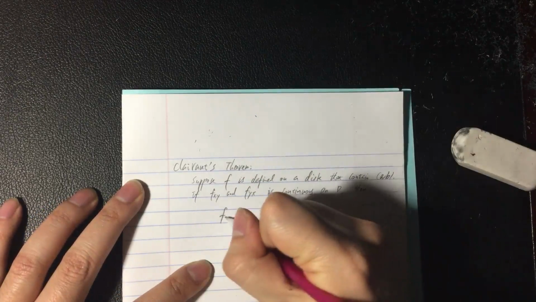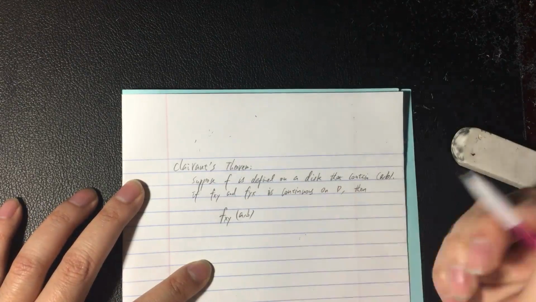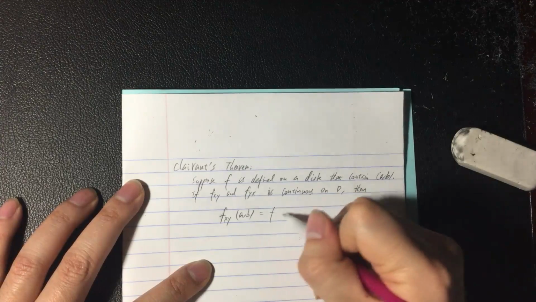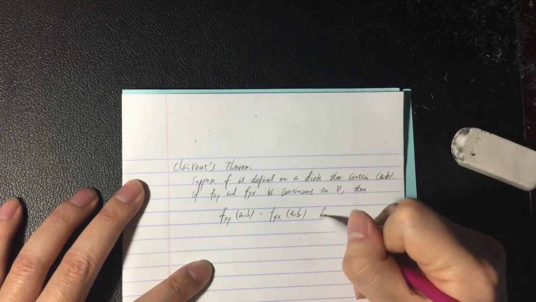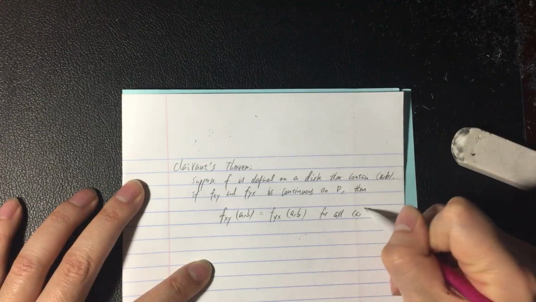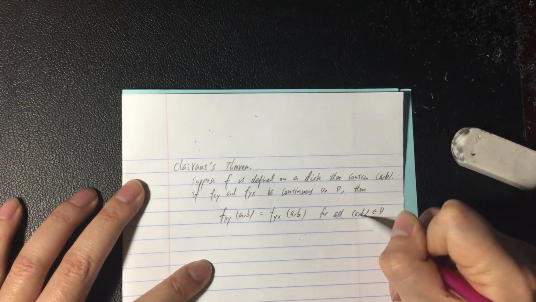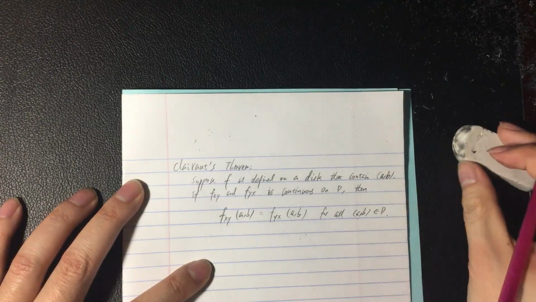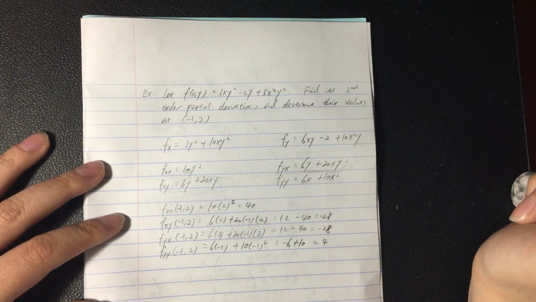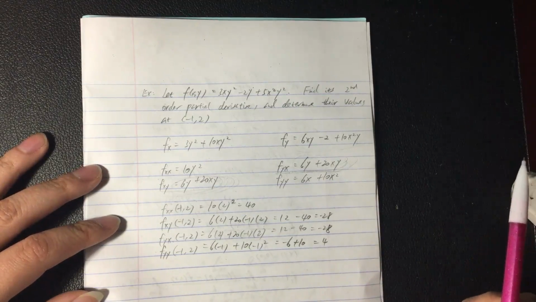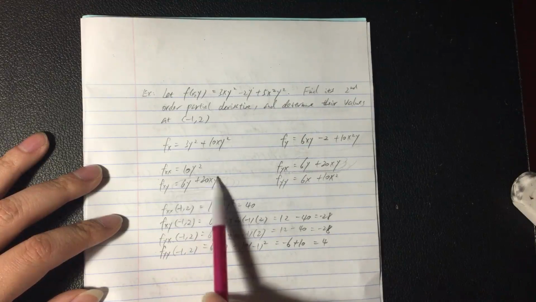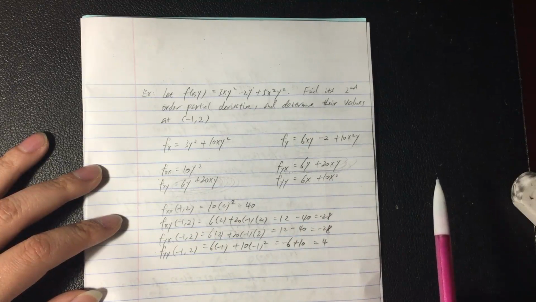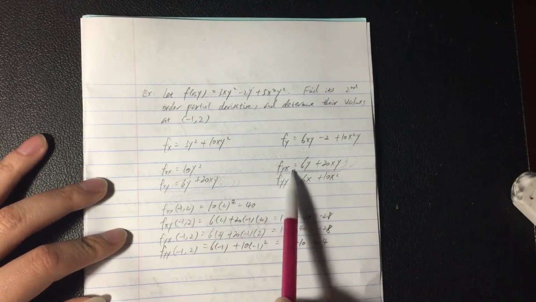f sub xy of (a, b) is the same as f sub yx of (a, b) for all (a, b) belonging to D. Let's clarify the theorem. If we look at the example that we did earlier, the second order partial derivatives f sub xy and f sub yx are both polynomials. Polynomials are continuous everywhere. So by Clairaut's theorem, they must be the same.